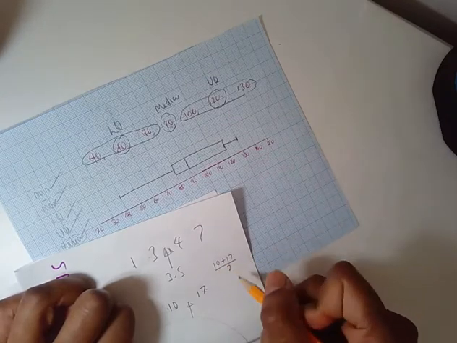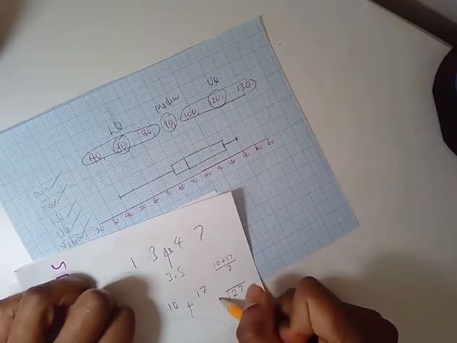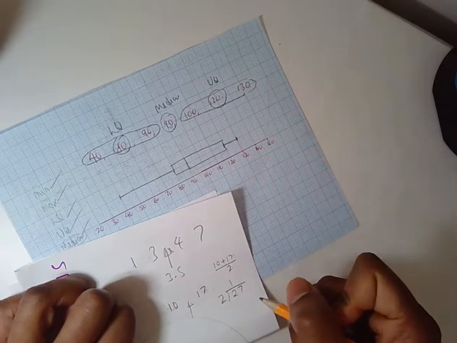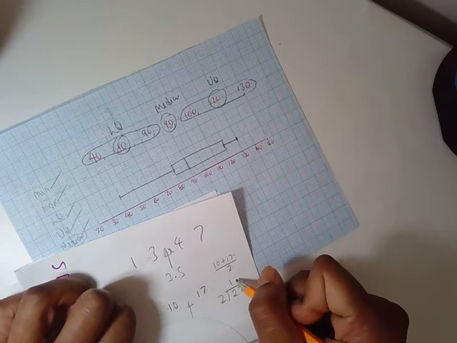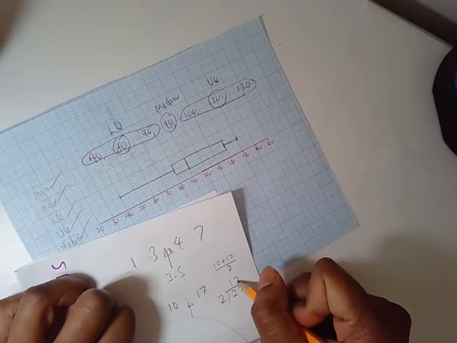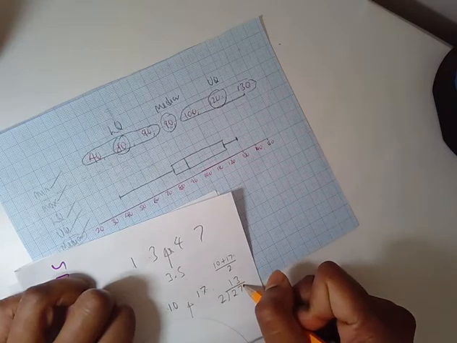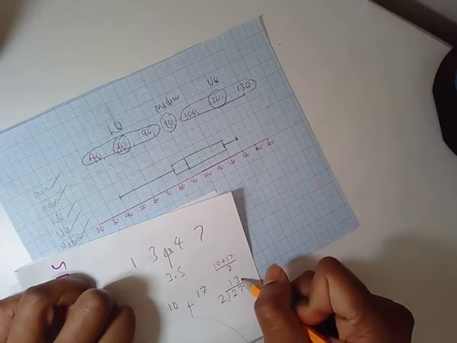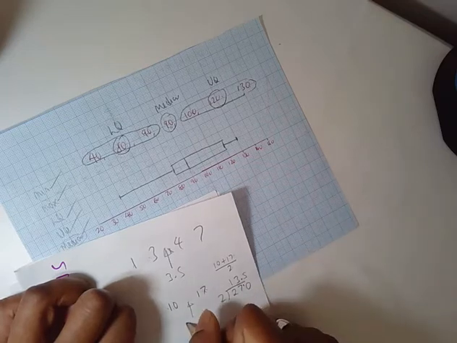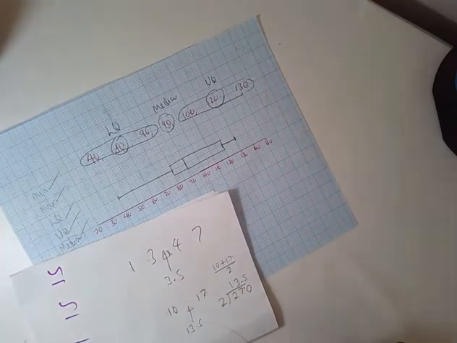So you have 27 divided by 2. 2 into 2 goes once, no remainder. 2 into 7 goes 3 times, with a remainder of 1. Don't forget the decimal point, and then stick a 0. 2 into 10 goes 5. 13.5 is in the middle.